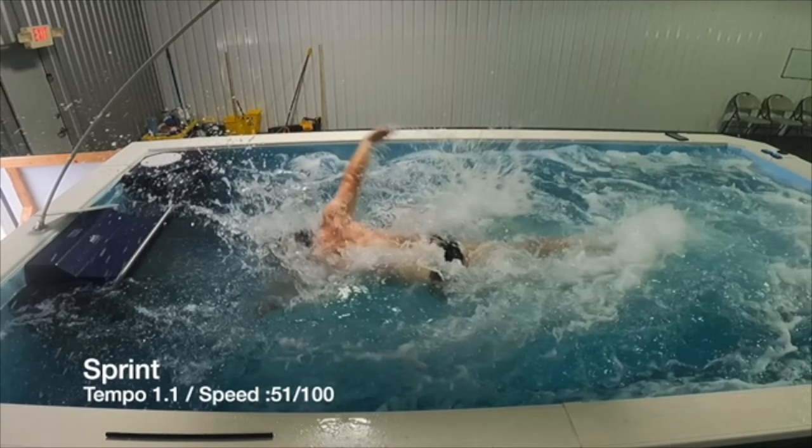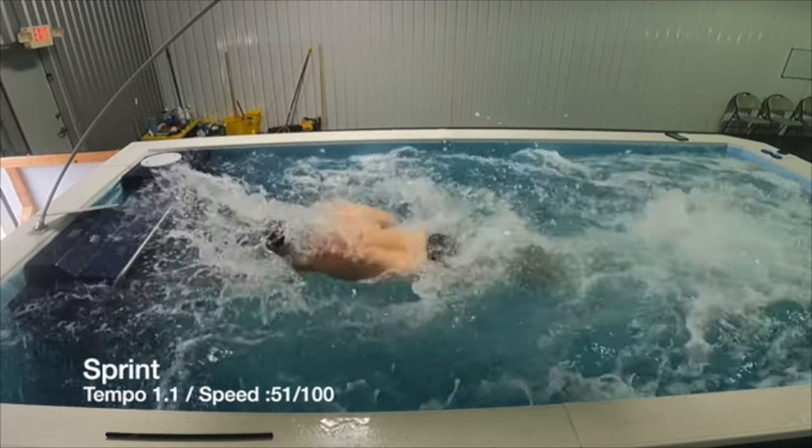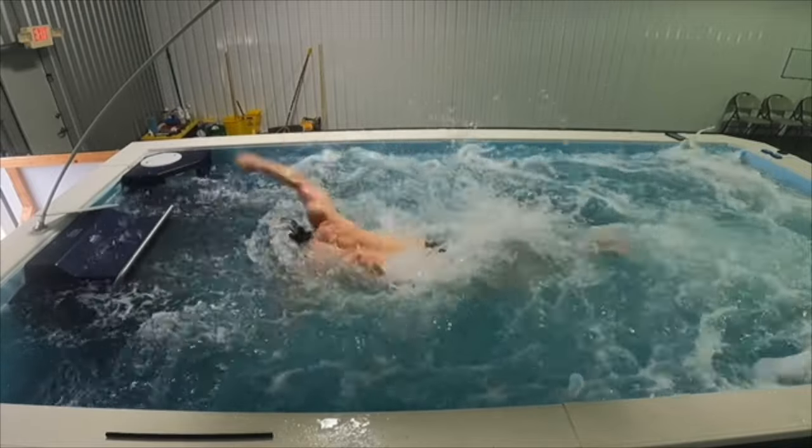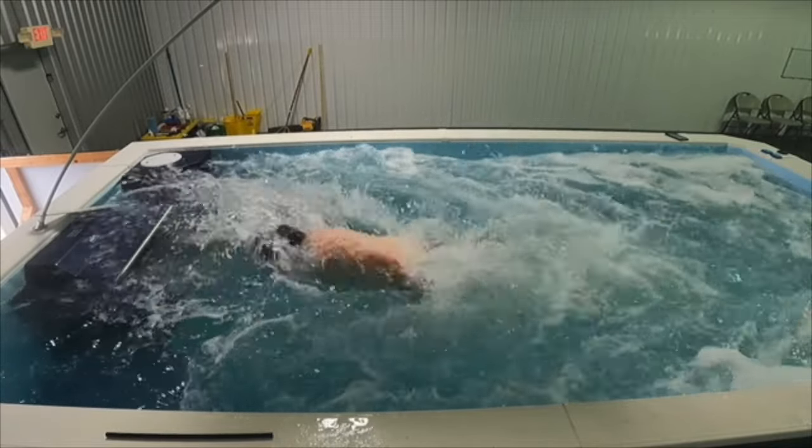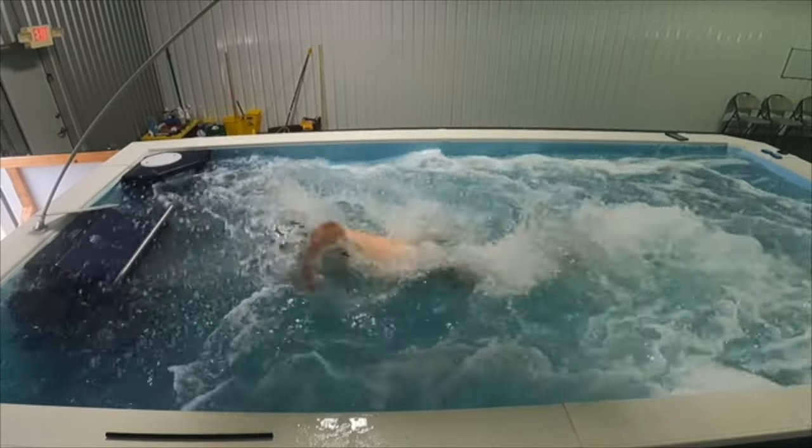And here the pool is running at 51 per 100 pace. Typically the kick here is going to be a 6-beat kick. It's a freestyle sprint stroke. The best swimmers are like 0.8 to 0.9 for the turnover rate. This one here is 1.1, but like I said, I'm still working on it. You're really using that momentum from the arms to throw that whole stroke forward.